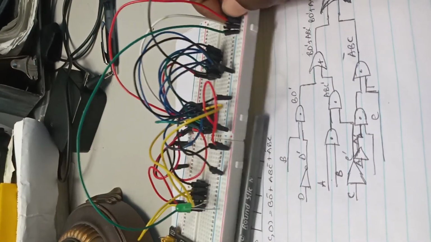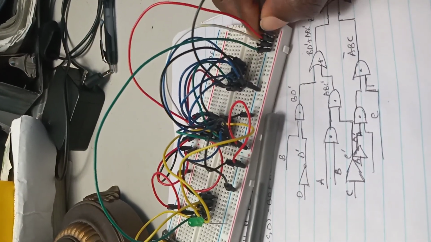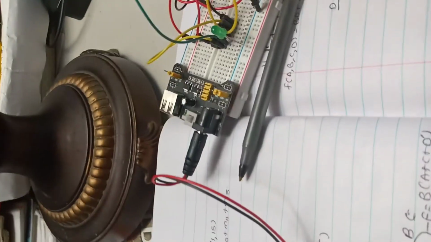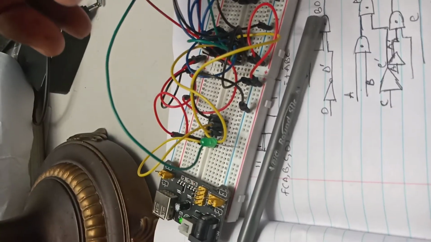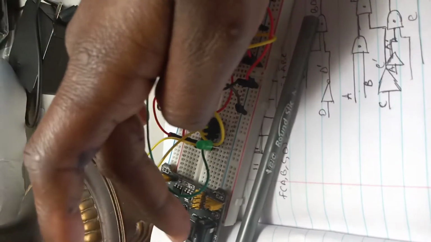The next one is 0, 0, 1. So the D is on the 1. It didn't light up, so this is right.